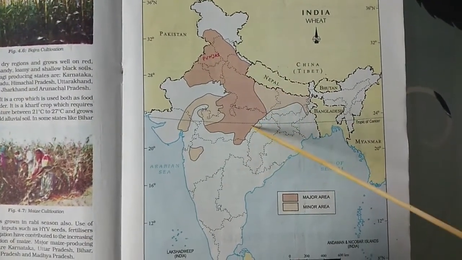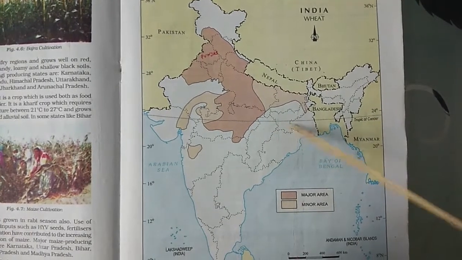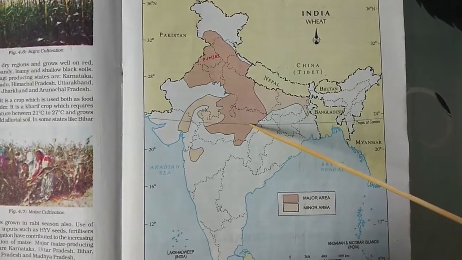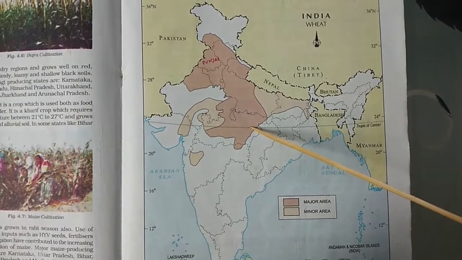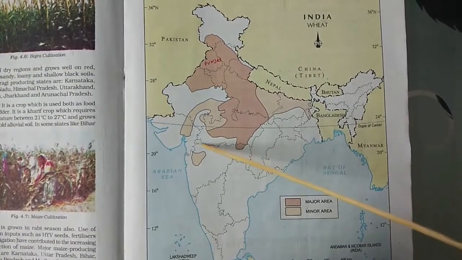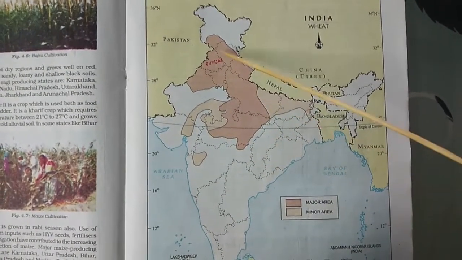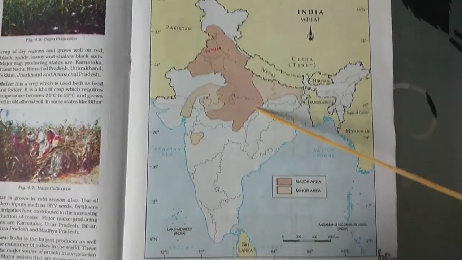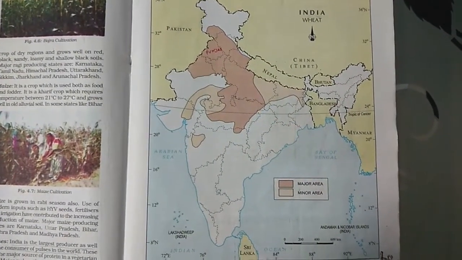Sometimes they will also mark any of the states there, put a line, and ask you to name the state which is the producer of wheat. In that case you do not have to bother about wheat or rice, you just have to remember the name of the state. You should be good at recognizing all the states of India. That is how you will be able to answer this correctly and get full marks.